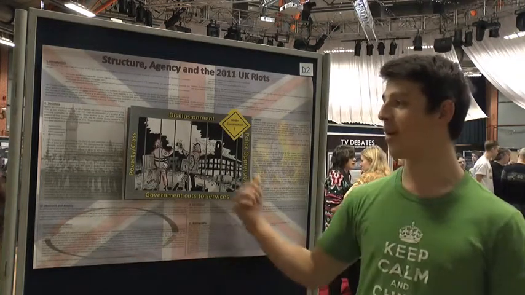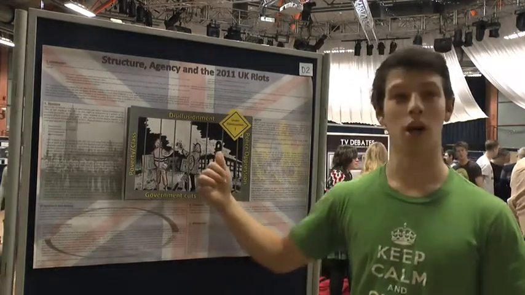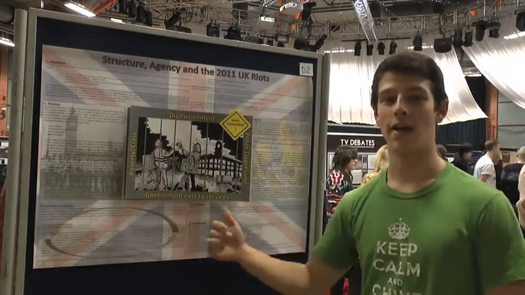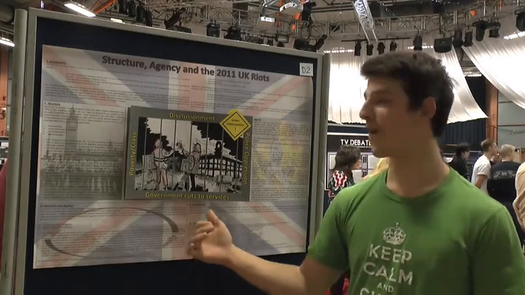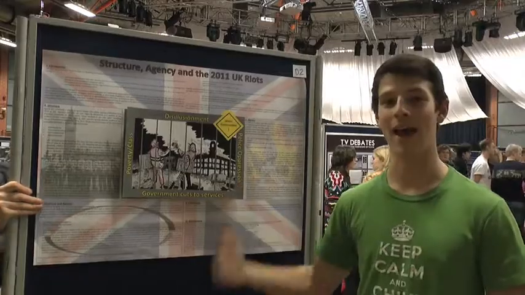We decided to visualise it through this picture in the centre, with the idea being that the structure creates borders and a containment zone for the agents to work within, and however it was the agents trying to break out against the structural constraints that they had.